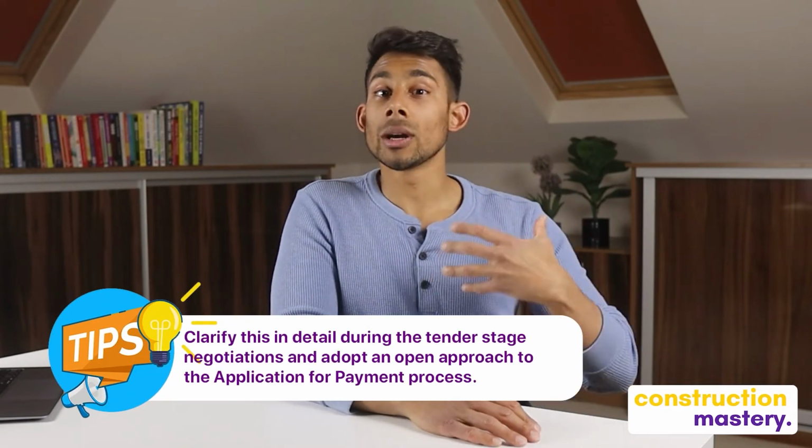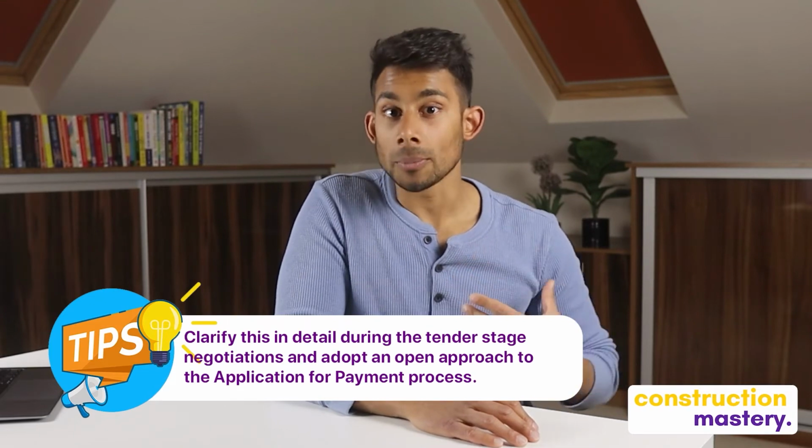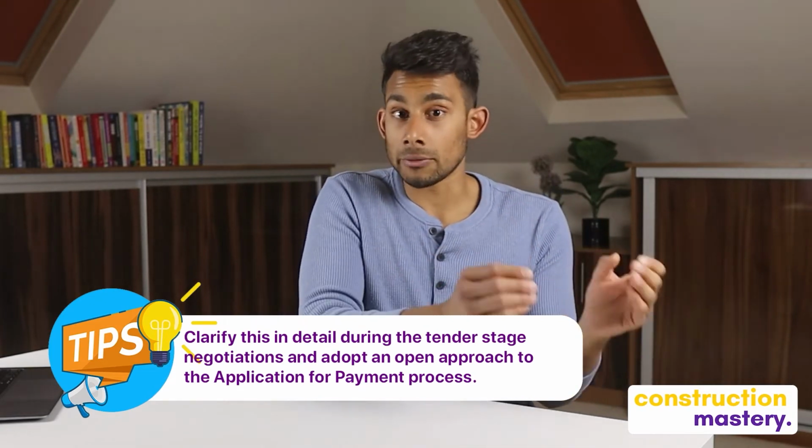The best way to do this, and some advice to the quantity surveyors, is to clarify this in detail during the tender stage negotiations and adopt an open approach to the application for payment process. If both parties approach the project with this genuine intention, they will find it simpler to successfully manage the financial aspects of the project, and final account can be agreed quickly and easily.